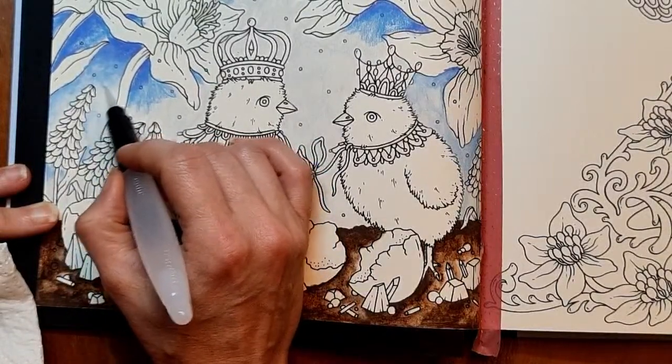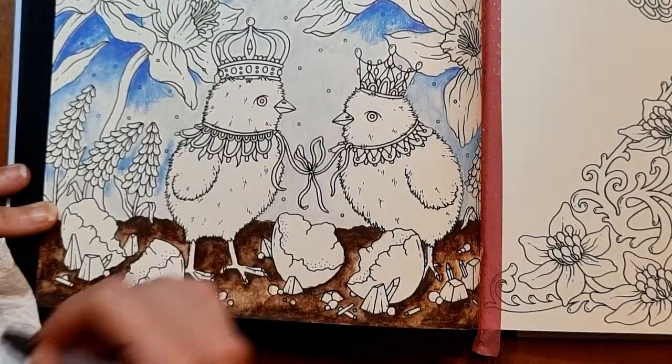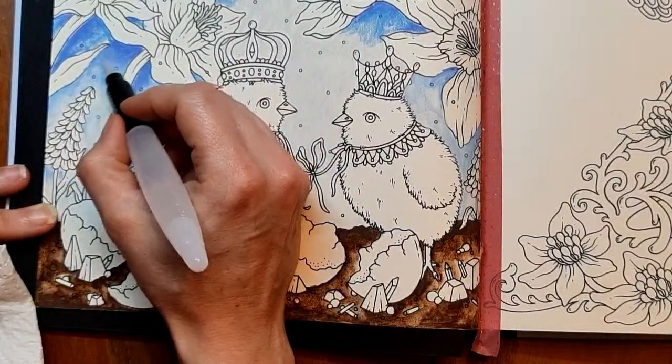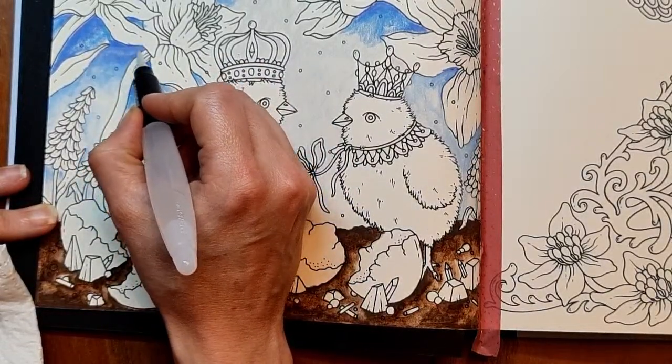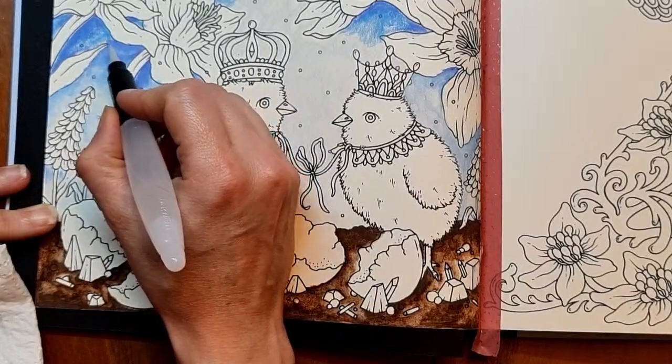So whenever you want to blend it, just clean it off with a paper towel, and that will help blend it all out. So much fun.